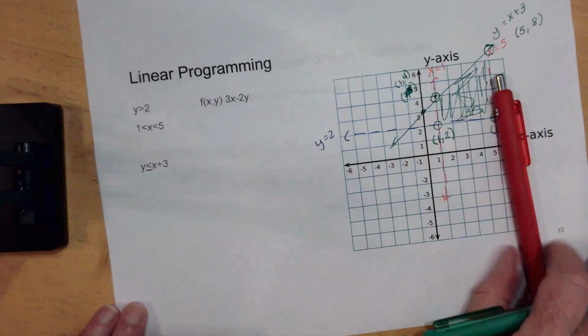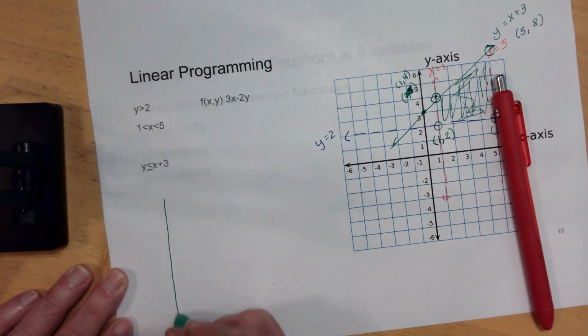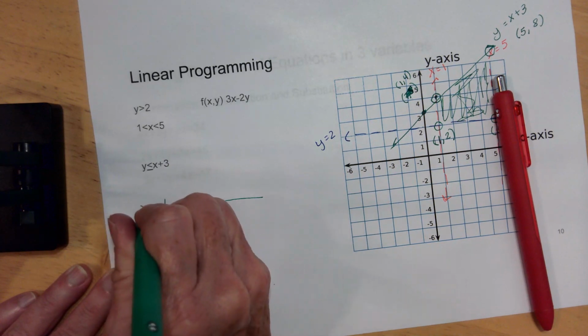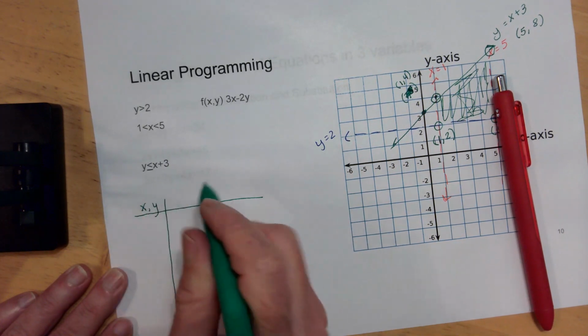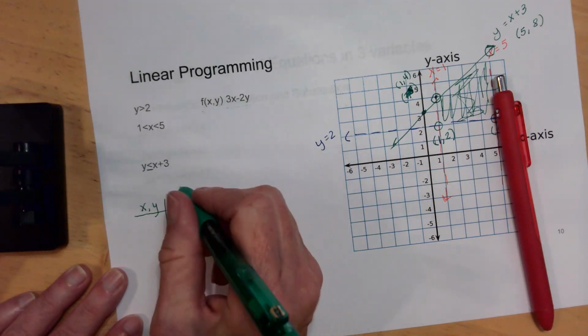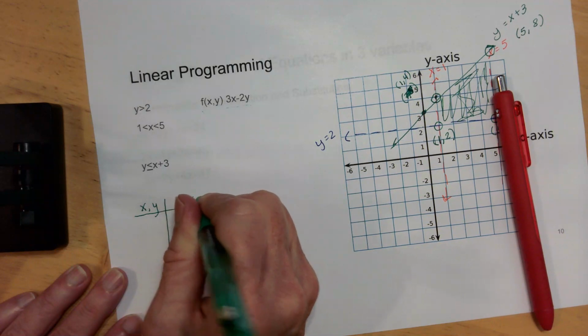So then I turn around and I put all of these back in, and this video might stop and I might have to pick back up. This is my x and my y, and this is the equation that I'm going to plug it into.